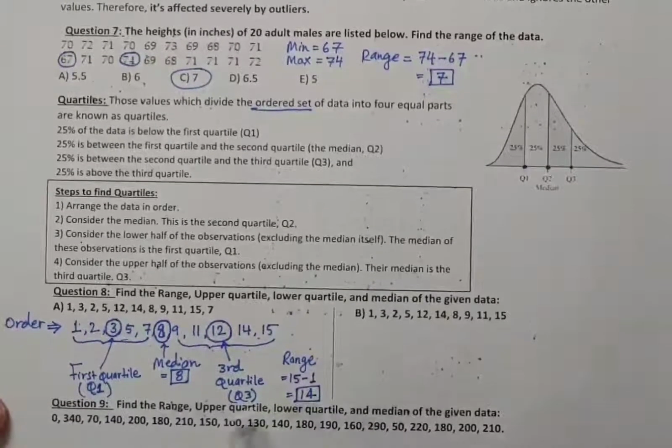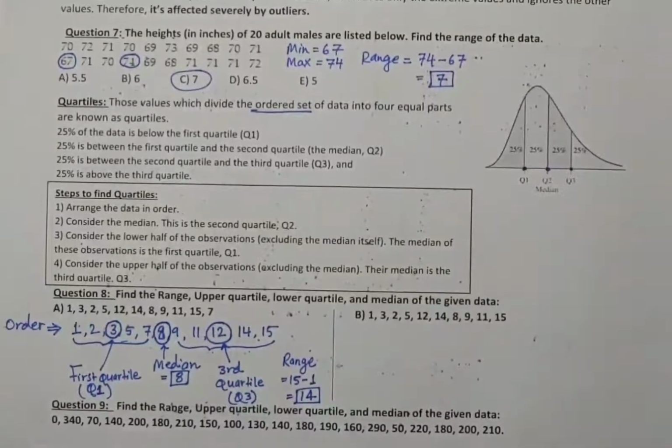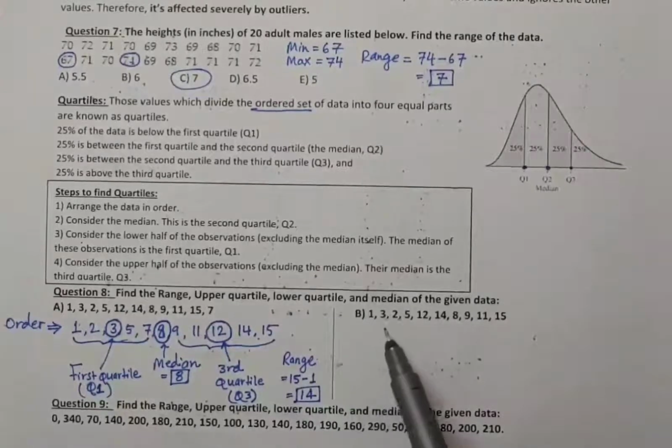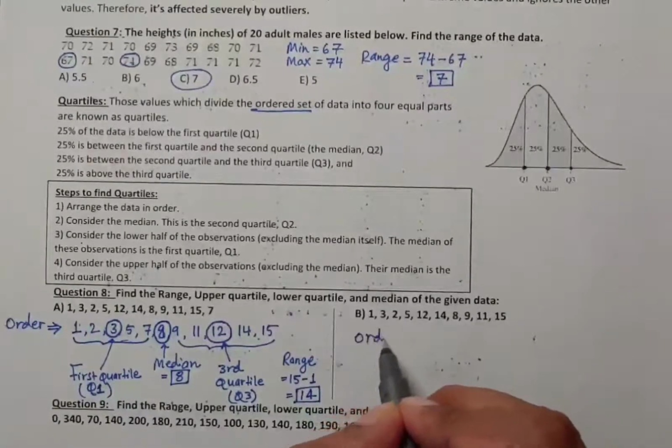14 is the range, and these are the quartiles. Okay, now the next question. Here, put them in order first. So let's put these numbers in order.